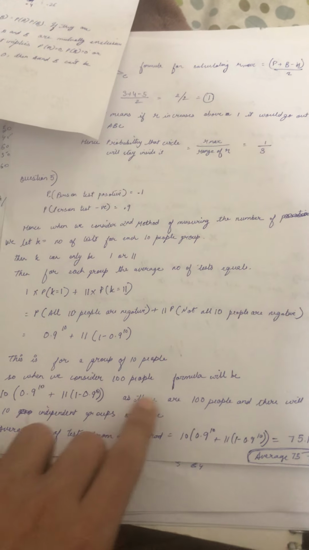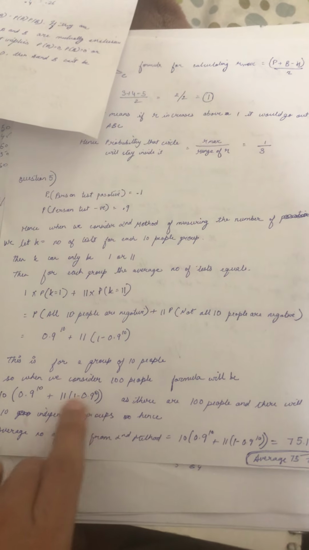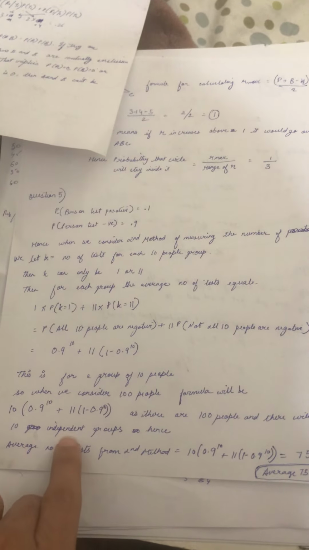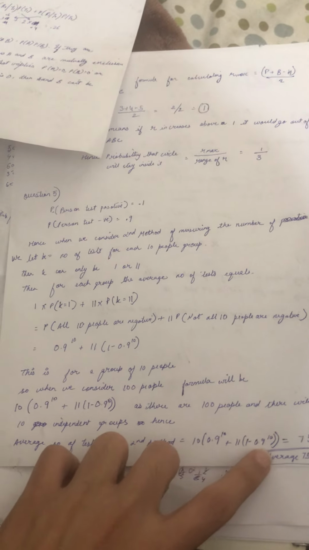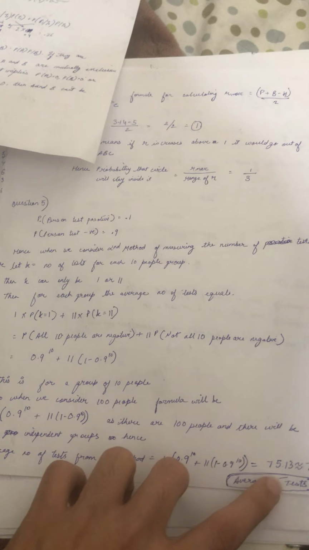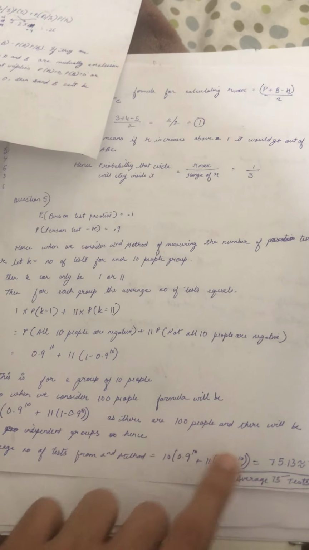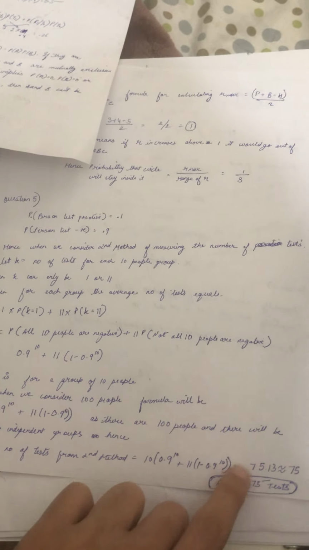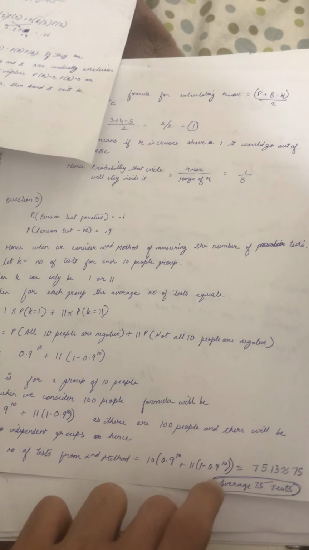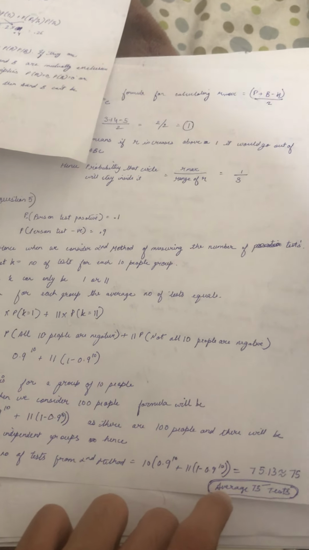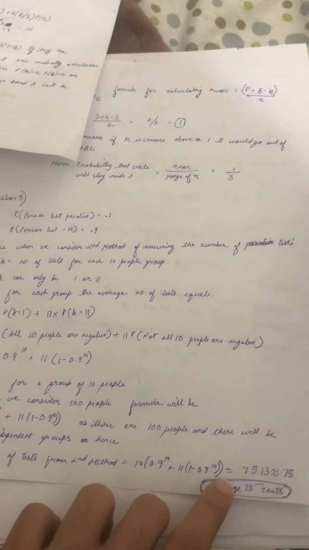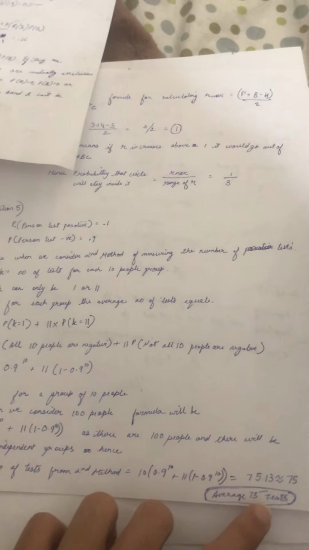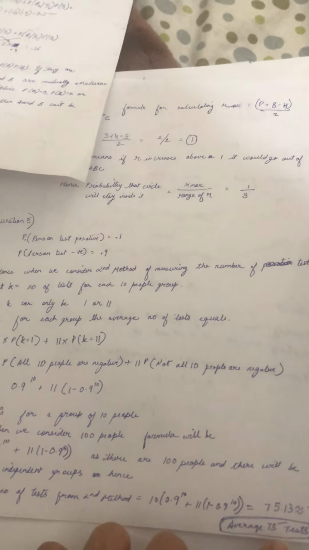So we solve this expression, and it turns out to be 75.13, which is around 75 tests. So on average, if we test in groups of 10 people, we need to do about 75 tests per 100 people.